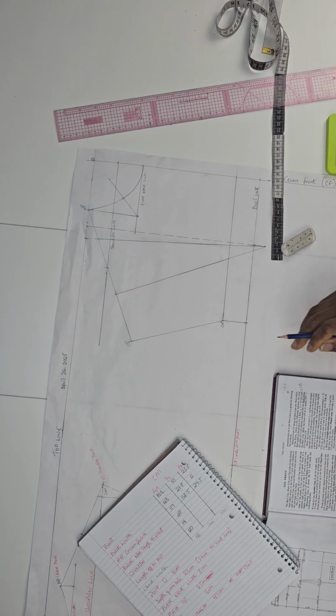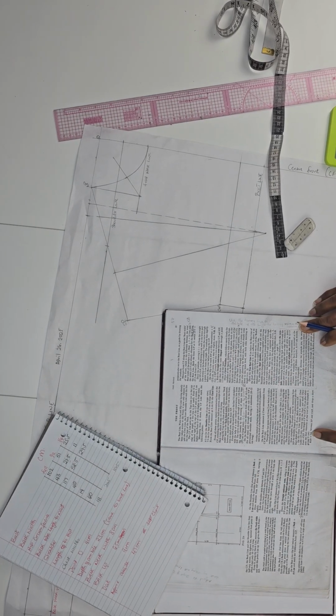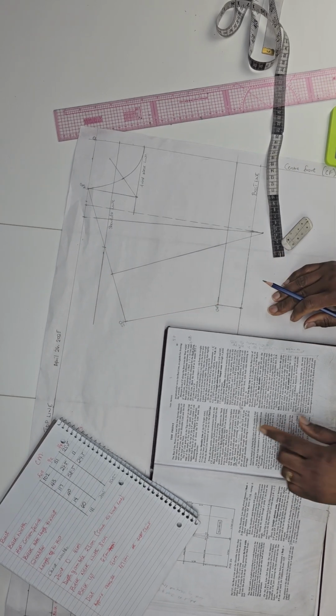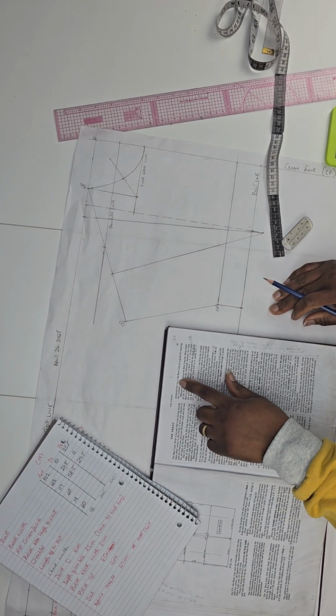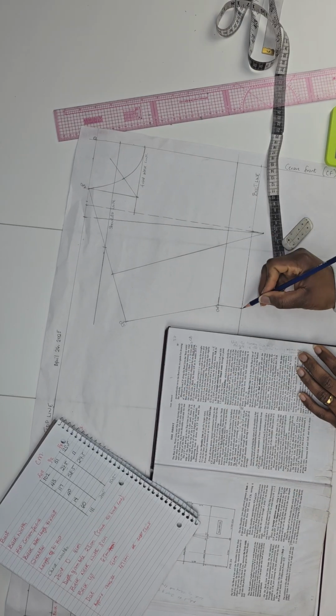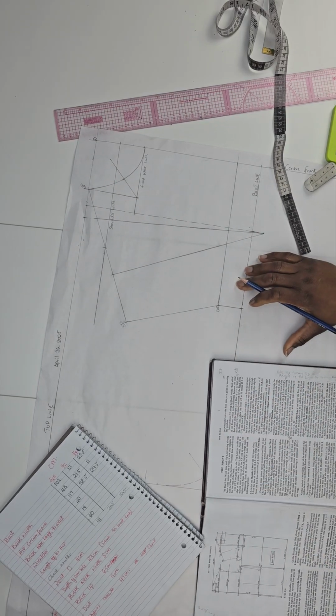Okay, that's a short perpendicular line. And it says, so I'm still reading from here, this is what I just did now: rule a line between SP and chest point. Drop a short perpendicular onto the bust line as a guide for drawing the armhole. We have dropped a short perpendicular to the bust line in preparation to do our armhole.